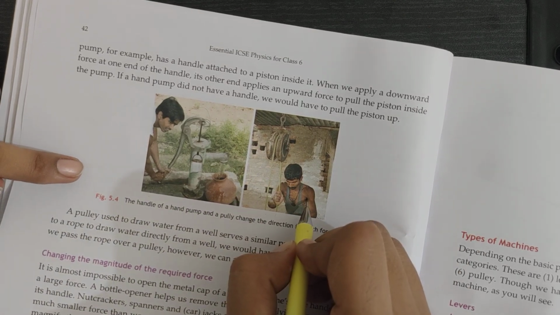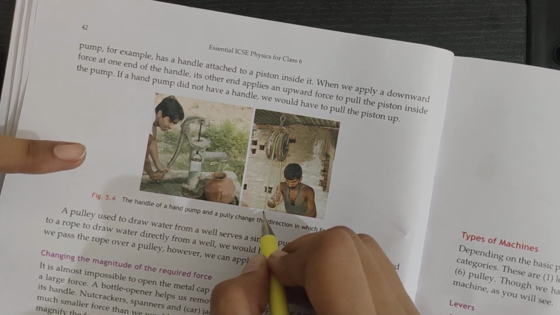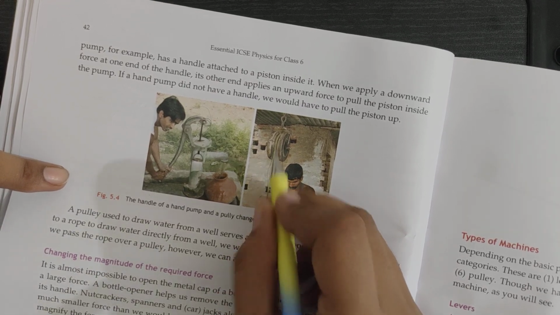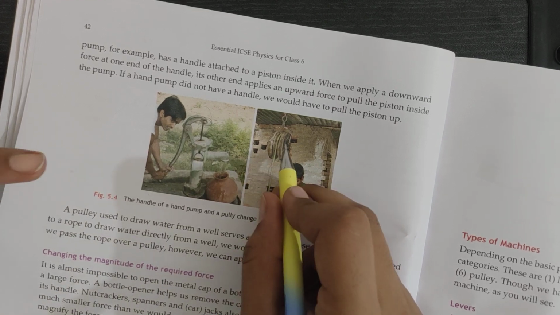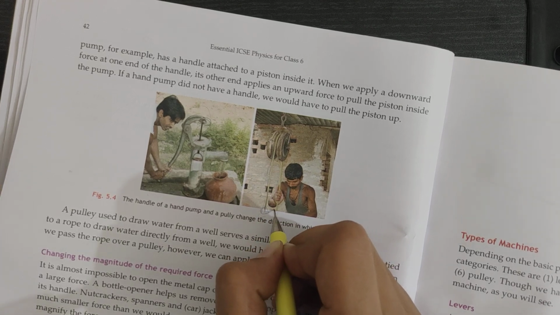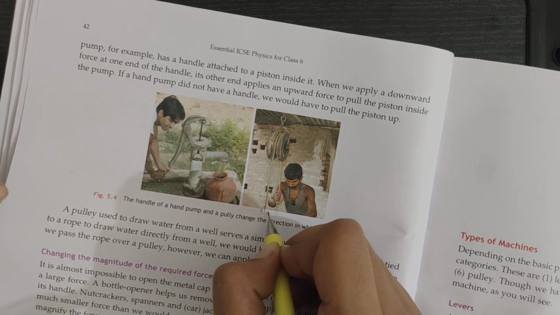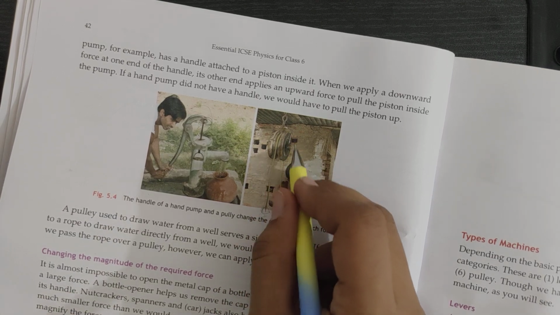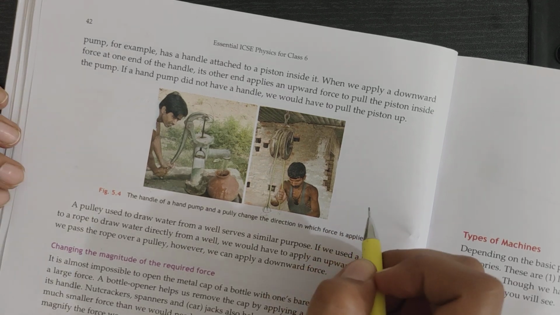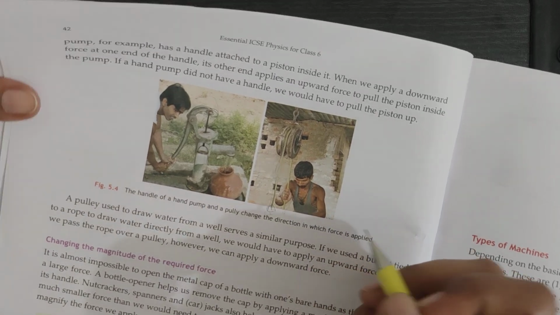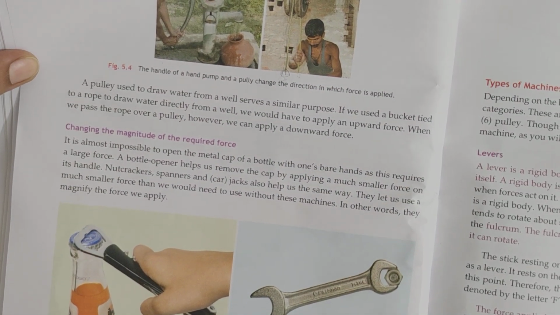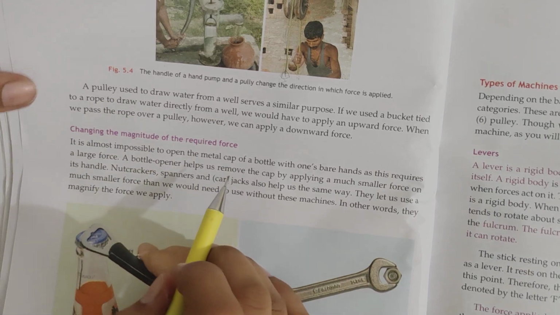Same concept is here in the case of the well also. We are having this bucket. It is very difficult to pull it up this way. We will feel it is too heavy. So we are applying body weight downward, and we are pushing this rope, and the bucket will automatically move upward along this pulley, which makes our work much easier. Hope this is clear.